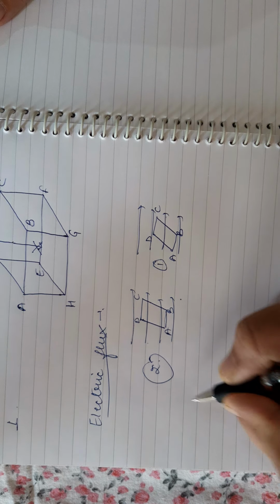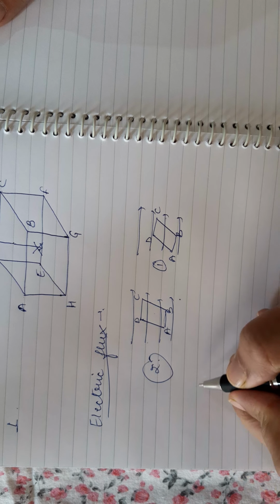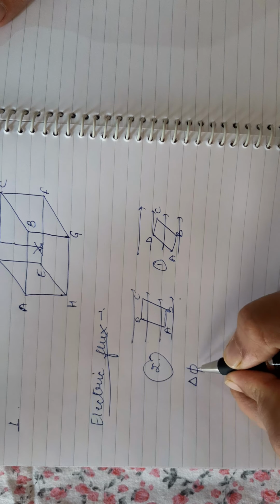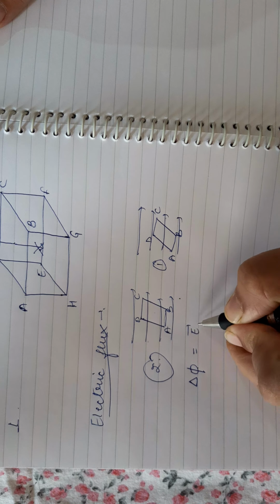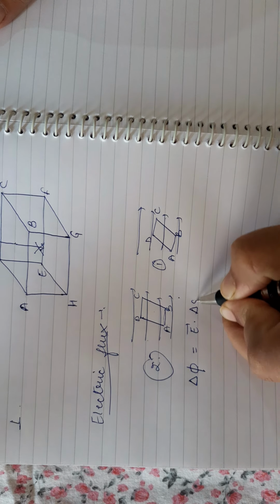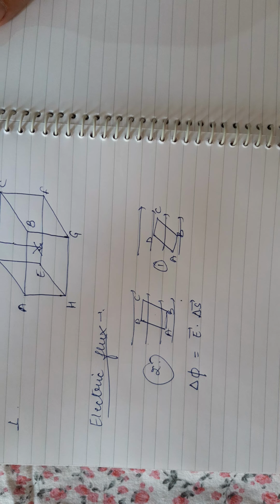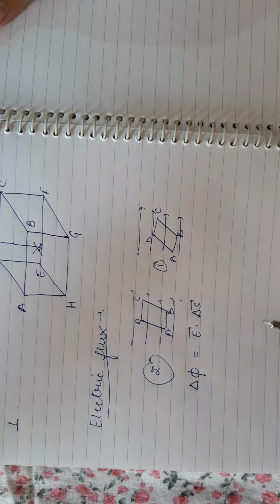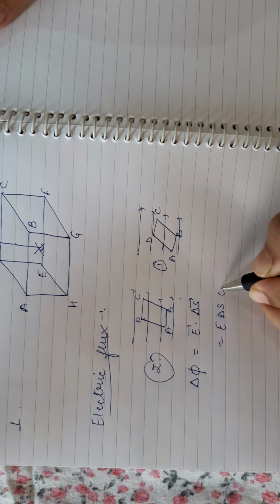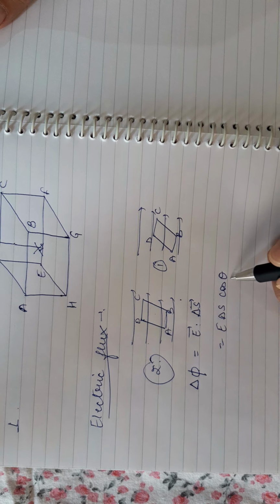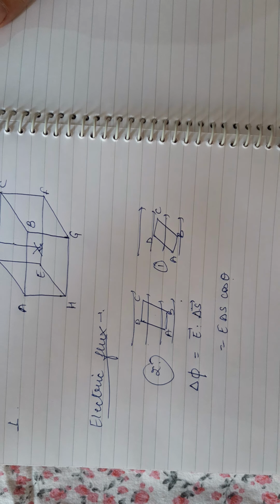For a small area, the small flux is denoted by delta phi, and it is the electric field dot product with the area vector. Since area is considered a vector, we take the dot product, so it is E delta S cos theta, because when the dot product is opened, it becomes cos theta.